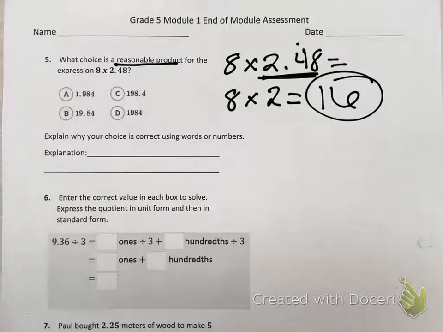Well, of our answer choices, 1 and 984 thousandths wouldn't be correct. It could be 19 and 84 hundredths. It can't be 198 and 4/10, and it's not going to be anywhere close to 1,984. So it is B. And then explain why your choice is correct using words or numbers.